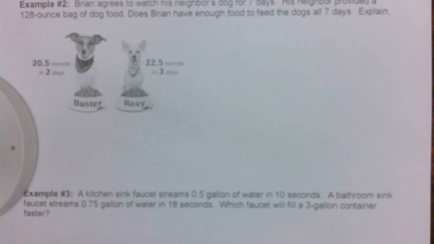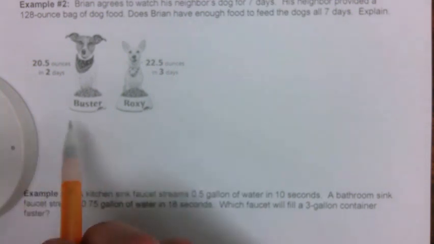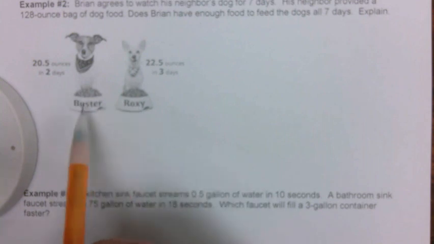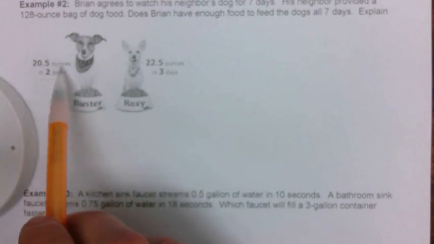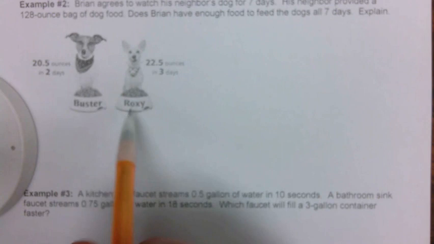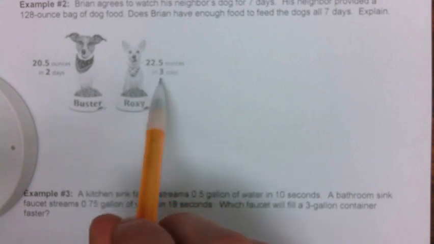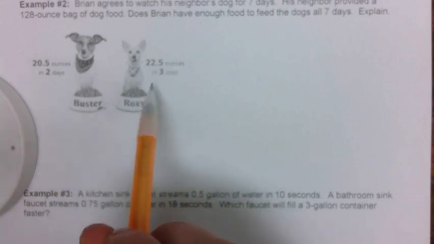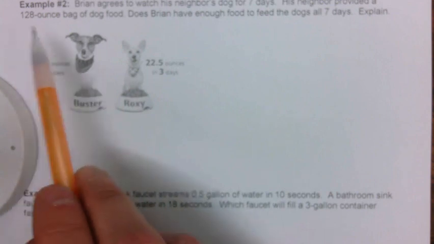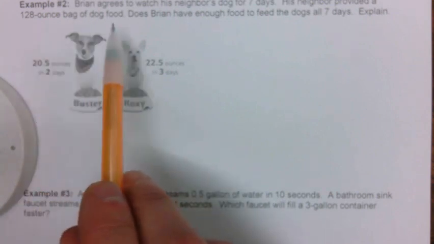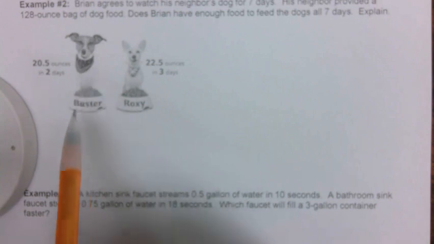In example 2, we're told that Brian agrees to watch his neighbor's dogs for 7 days. His neighbor provided a 128-ounce bag of dog food, and I want to know, does Brian have enough food to feed the dogs all 7 days? So we can see the 2 dogs here. We see Buster and Roxy, and we're told that Buster will eat 20 and a half ounces of food in 2 days, while Roxy will eat 22 and a half ounces of food in 3 days.